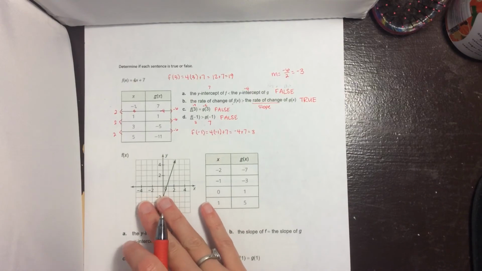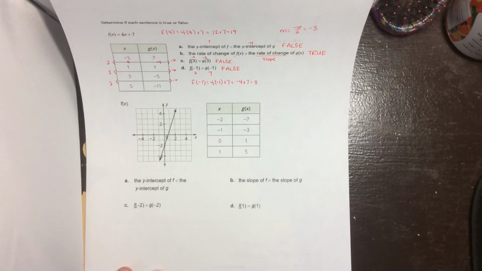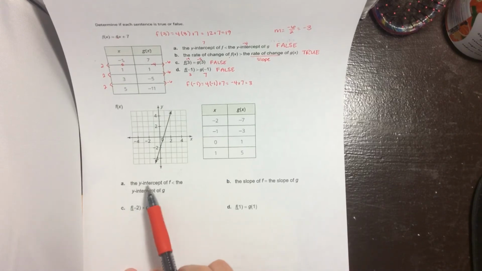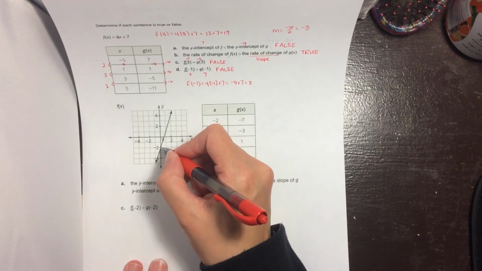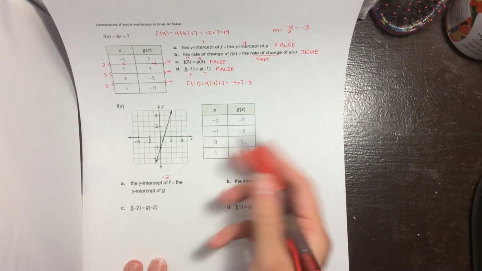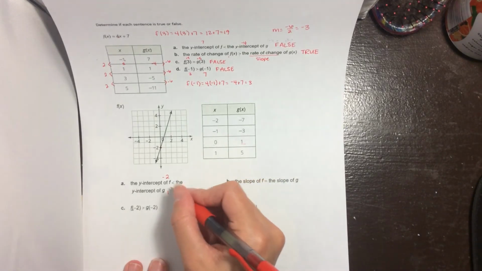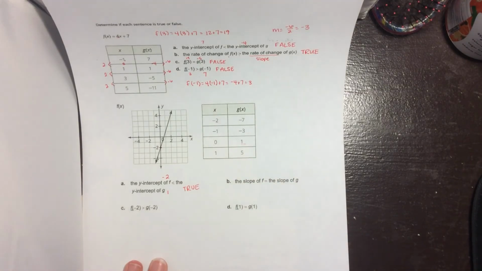Okay, let's look at the second one. We have a graph of f of x and we have a table of g of x, and we're going to look at these 4 things. So first one, the y-intercept of f is less than the y-intercept of g. My y-intercept of f is here at -2. The y-intercept of g is at 1. 1 is greater than -2, so that is true.